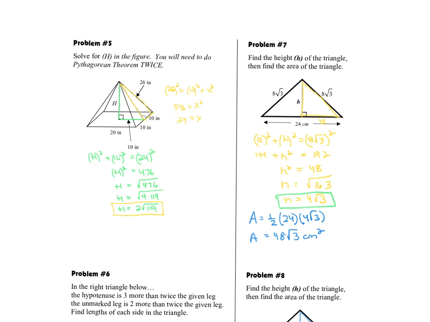Now, I was told that this part of this green triangle here was 10, and I now know that the hypotenuse of the green triangle is 24, so I can solve for this height by using the Pythagorean theorem. My legs are the height and 10. The hypotenuse is what I found from the first Pythagorean theorem, which is 24. So h squared plus 16 squared is equal to 24 squared. When I solve, I get that the height is equal to 2 times the square root of 119.